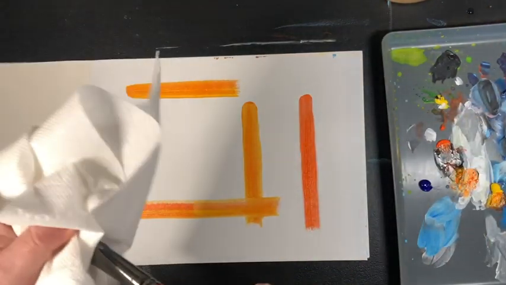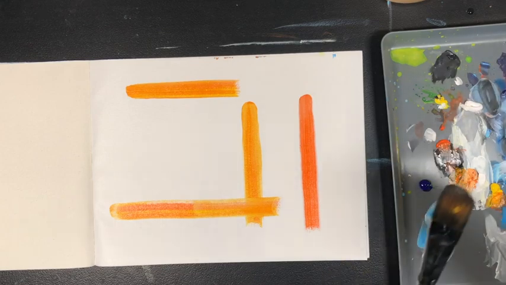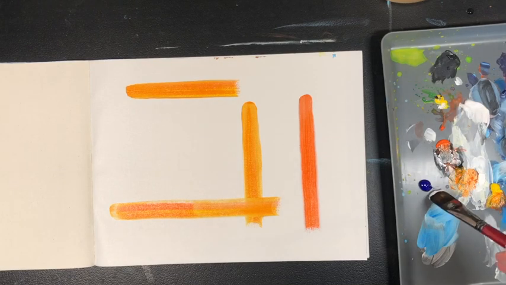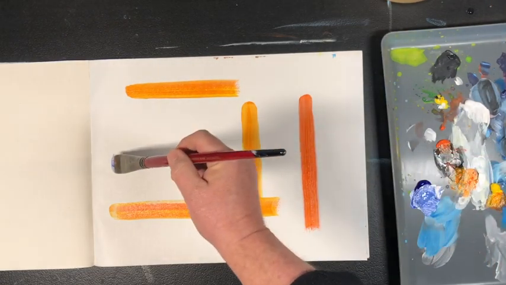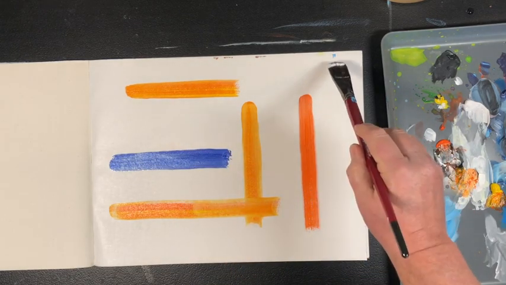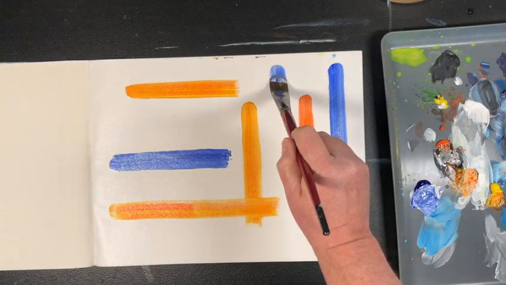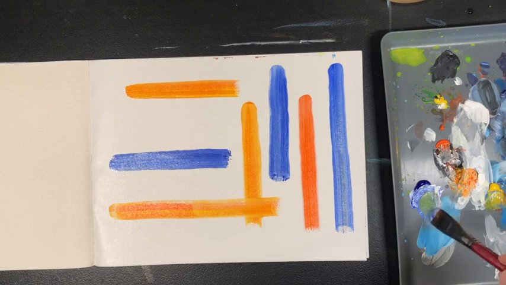I'm gonna mix the blue with a little bit of white here, just to modify it a bit. A little bit of white in the blue. Okay, a little bit of water. I'm going to throw a little bit of yellow in this blue to make it green. Okay.